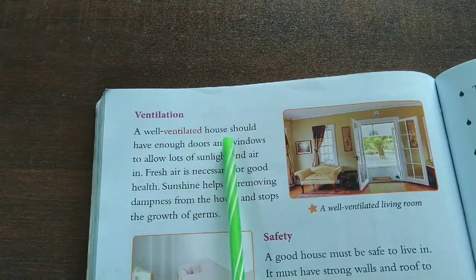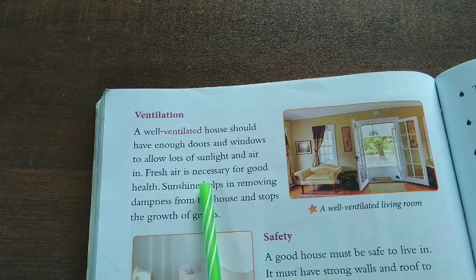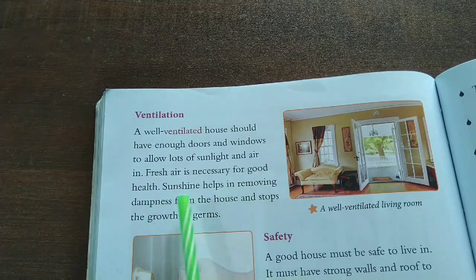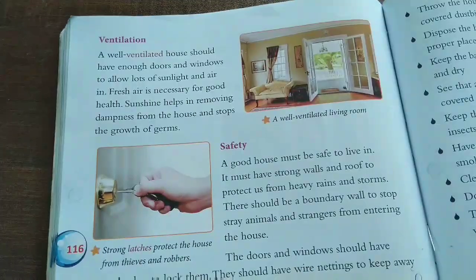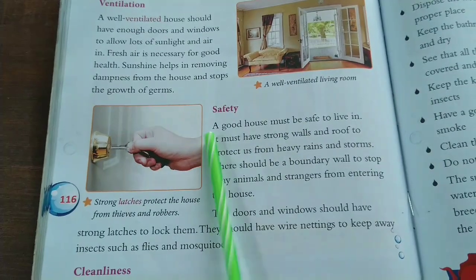Ventilation. A well-ventilated house should have enough doors and windows to allow lots of sunlight and air in. Fresh air is necessary for good health. Sunshine helps in removing dampness from the house and stops the growth of germs. A well-ventilated living room.